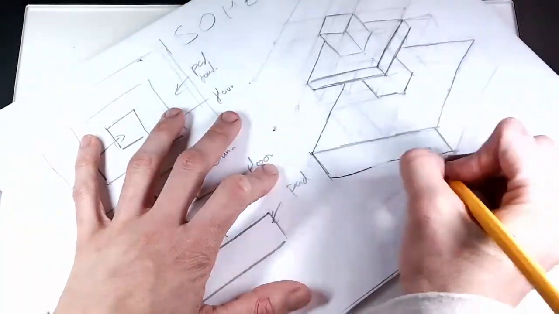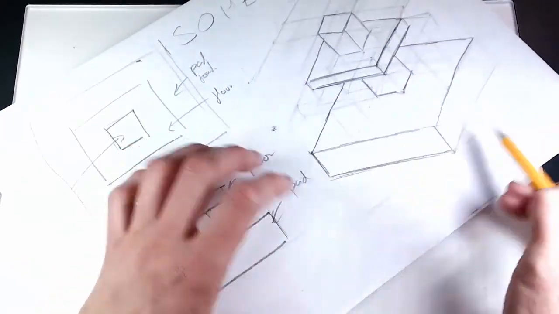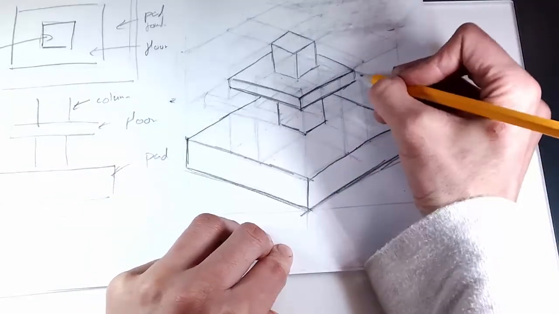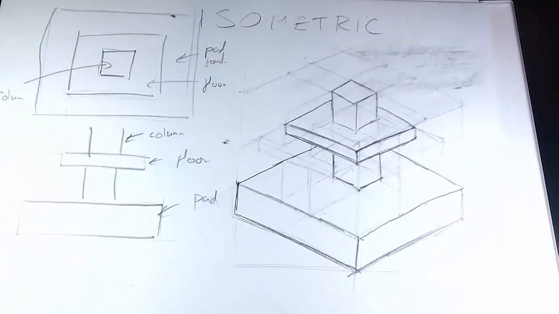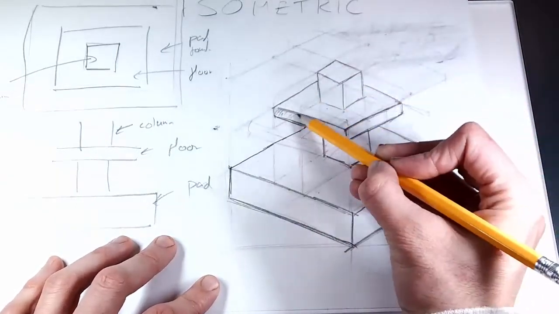That's awful. Alright, you can then add some shading if you want to add shading and stuff.